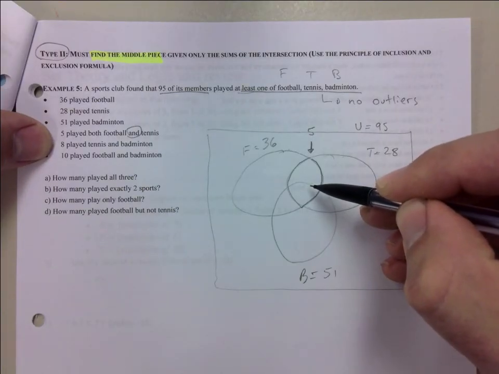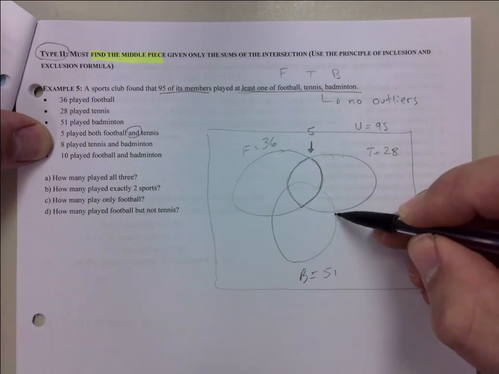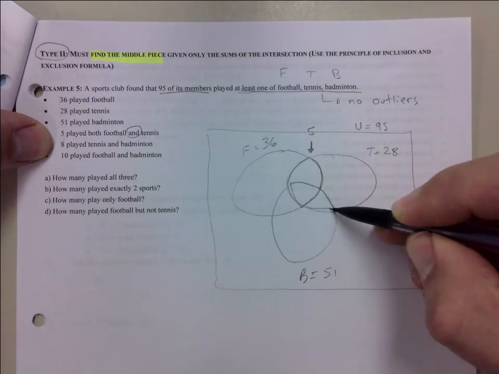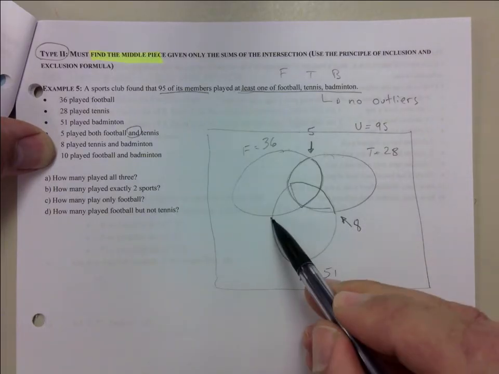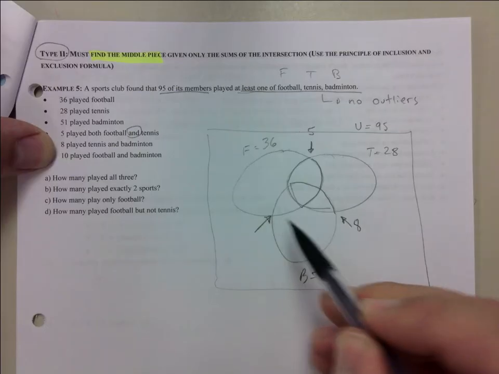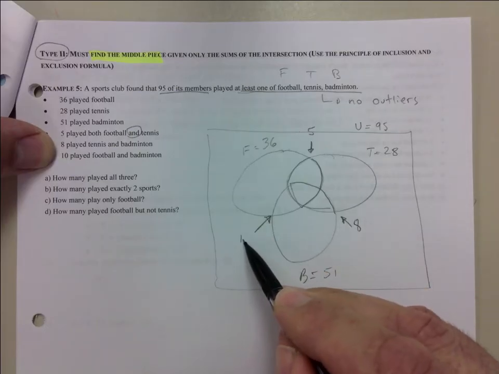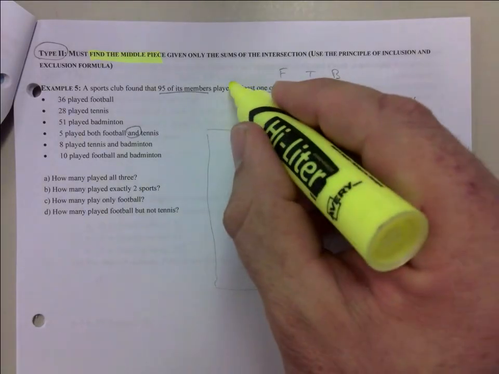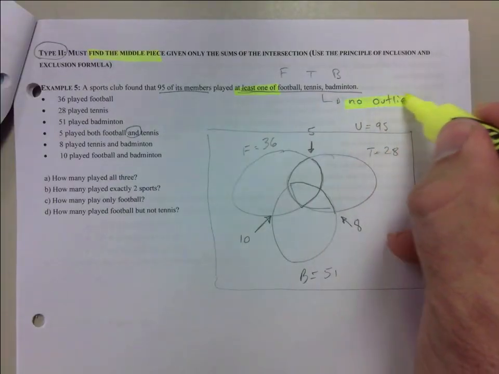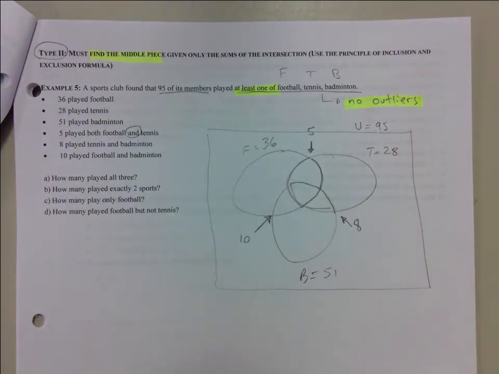Okay? Tennis and badminton. It's this intersection between tennis and badminton. So that is 8, 10, football and badminton. So right now it's just and. There's no only there. I don't know if you've noticed that. There's no only. So here we go. I will highlight the at least one, saying that there are no outliers. That's important.